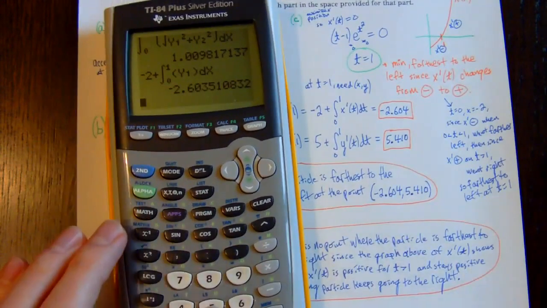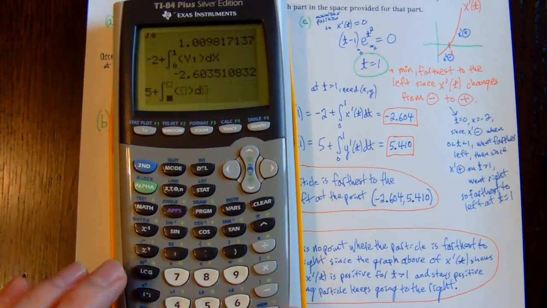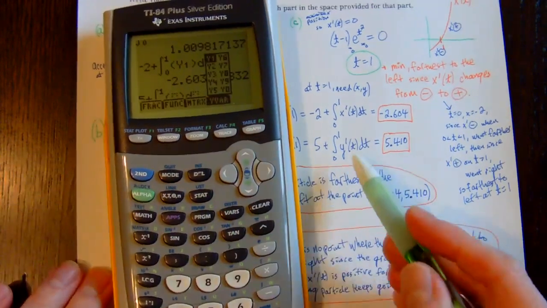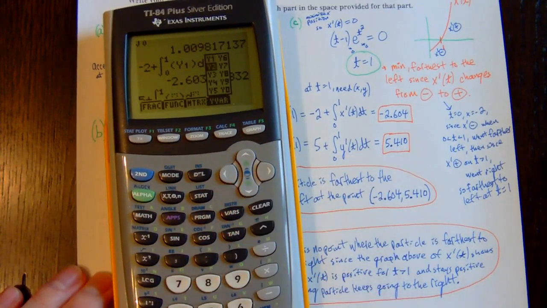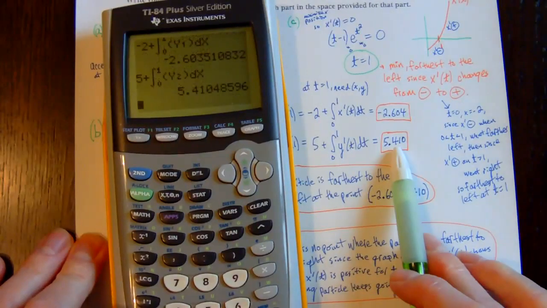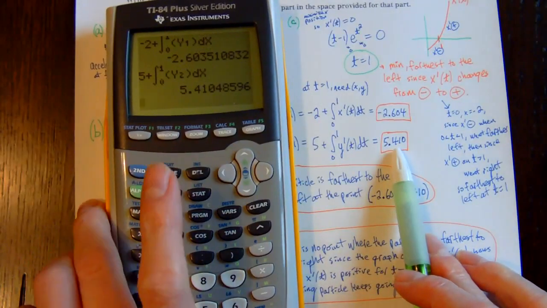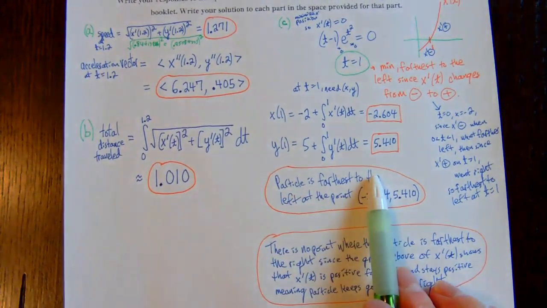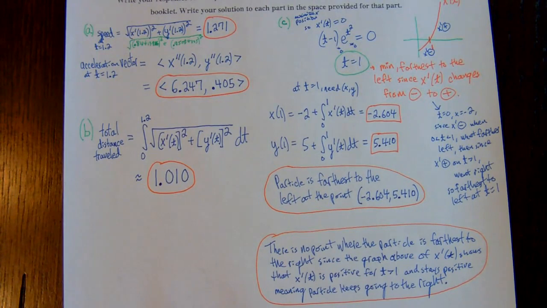And then the same thing, I can go 5 plus math 9, 0 and 1, and I can do alpha trace and then type in my Y prime. That's my Y2. And then that gives us the 5.410 number. So that's my X and the Y. So that's why I got the particle as farthest to the left at that particular point right there.